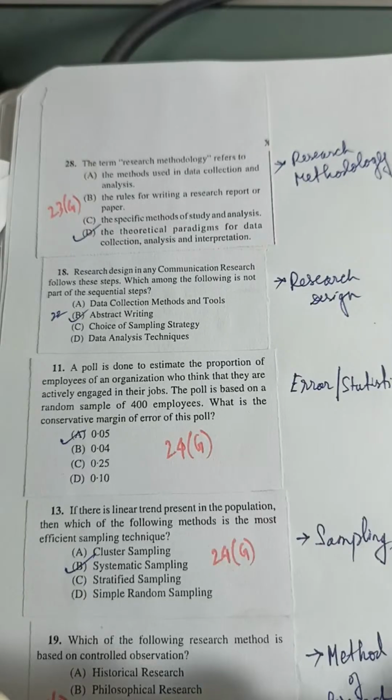Now moving to the next question, which is from research design itself. The question is about research design in any communication research, and the research design follows these steps. Which among the following is not a part of the sequential steps? So we can say abstract writing.